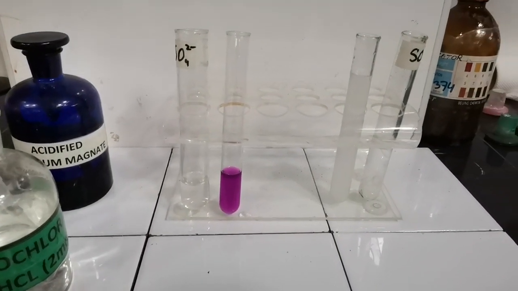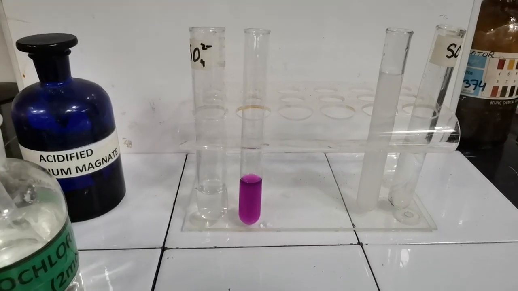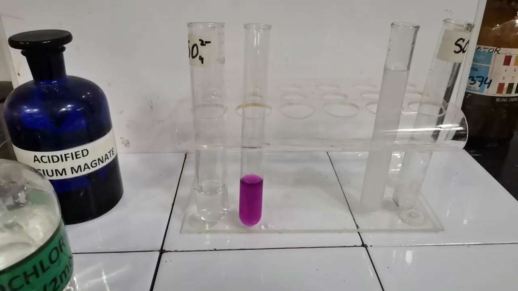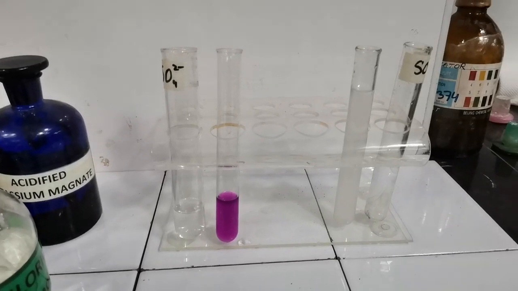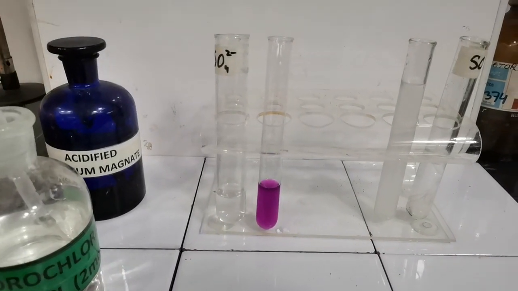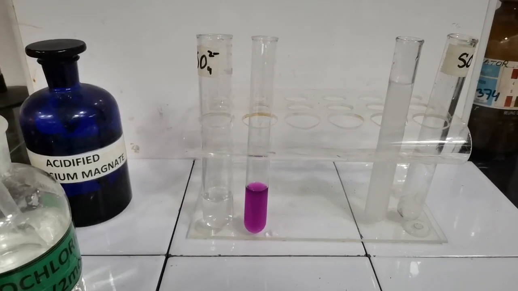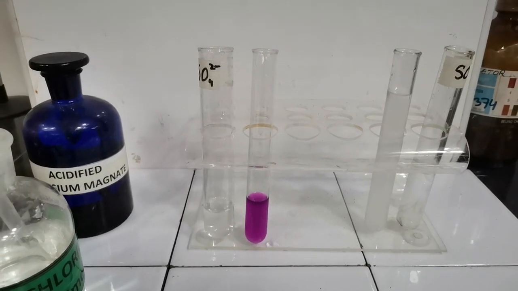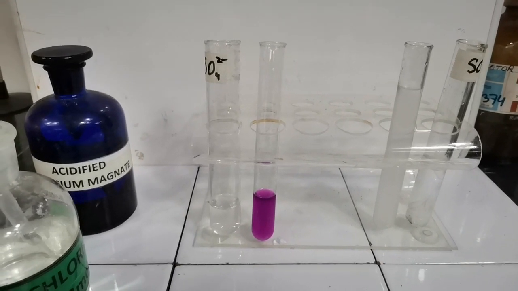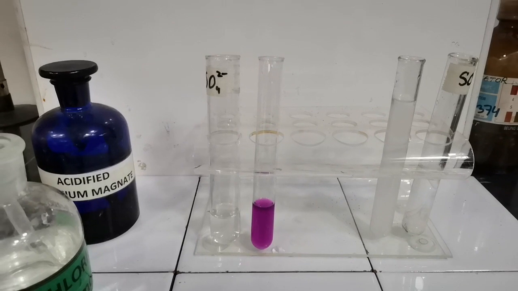As a recap, sulfates and sulfites both form a white precipitate with barium ions, whether it is barium chloride or barium nitrate, followed by addition of hydrochloric acid if we have used barium chloride, and HNO3 if we have used barium nitrate. But the precipitate in sulfate will not dissolve compared to the precipitate in sulfite, which will dissolve. So this is the first difference between these two ions.